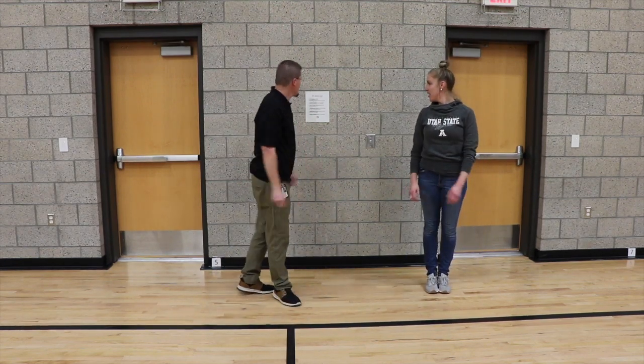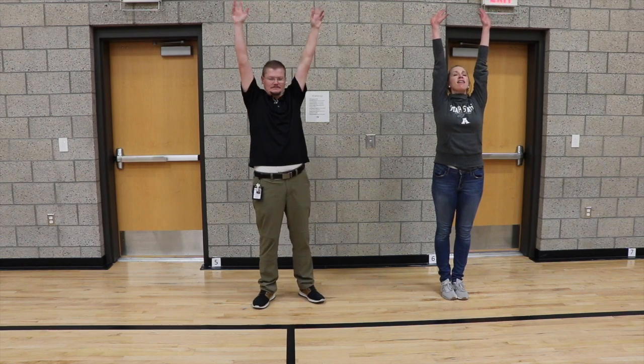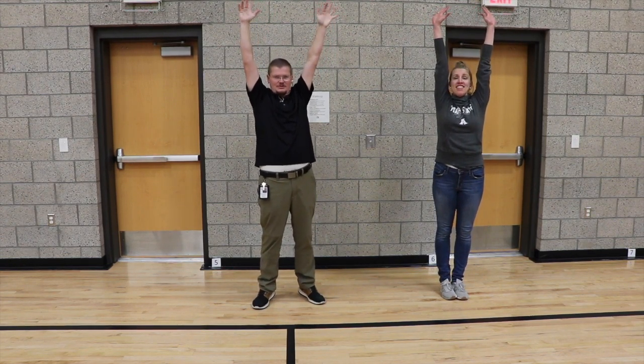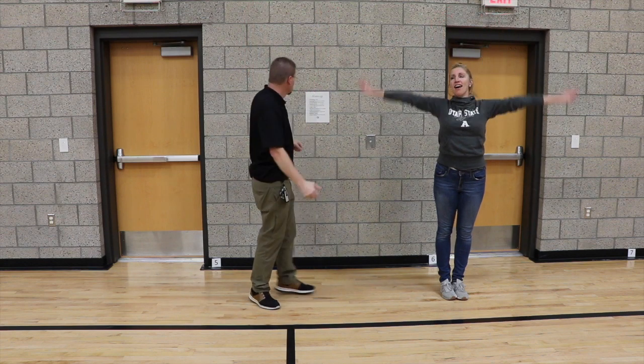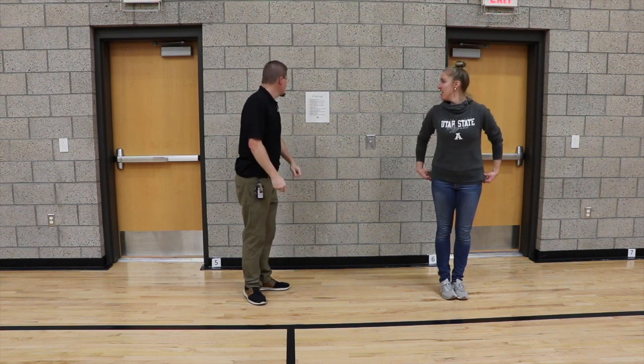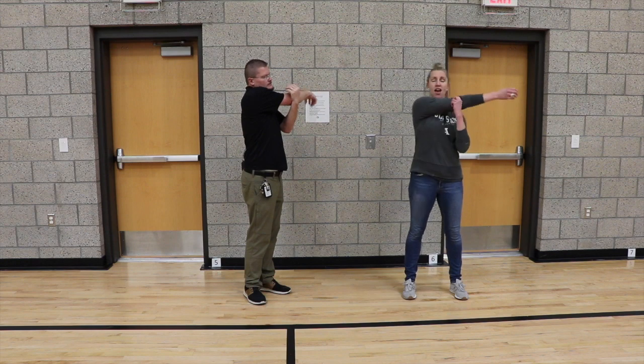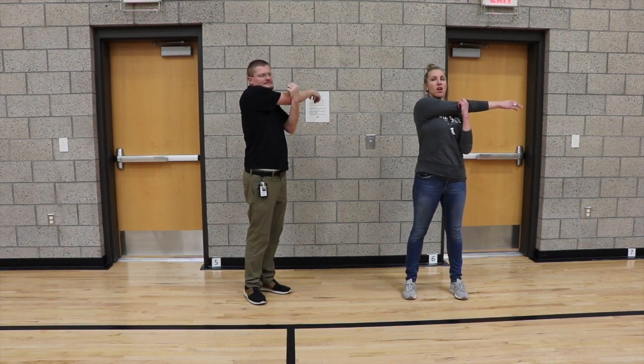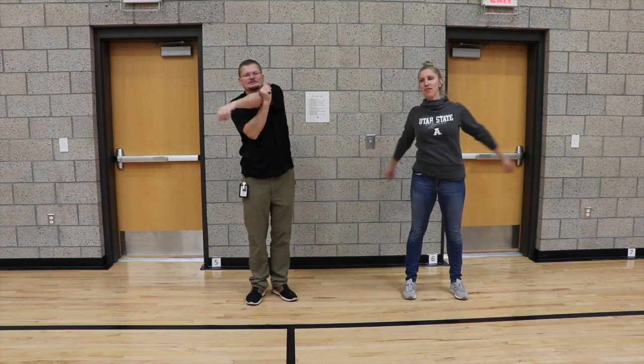Now we do our standing stretch with our arms overhead. Get our spine stretched out. Feels good. Stretching. Okay. Tricep stretch. That's this one. Yes. A little bit on the right. Oh, yeah. Switch over to the left.